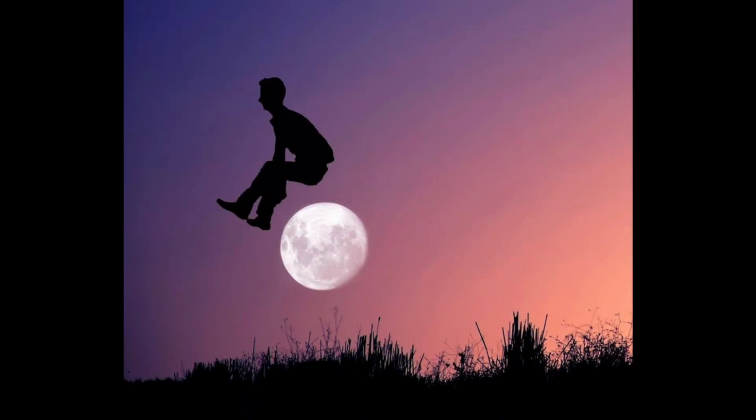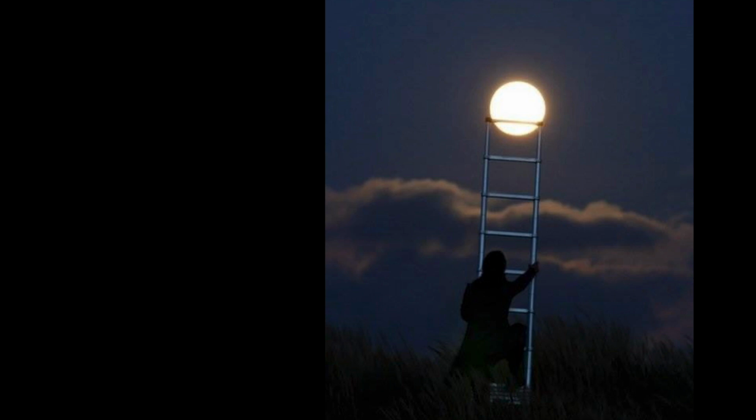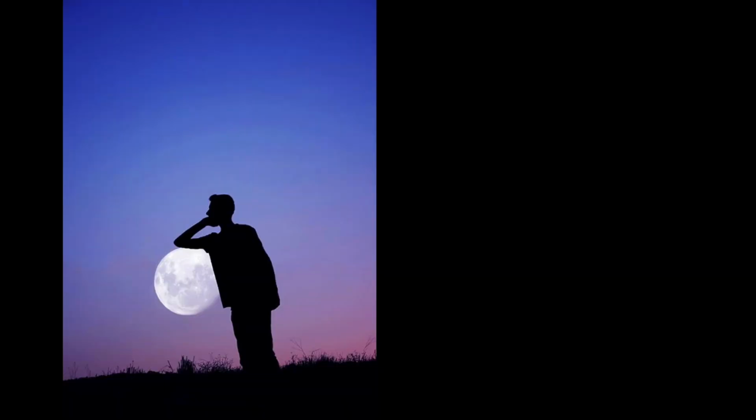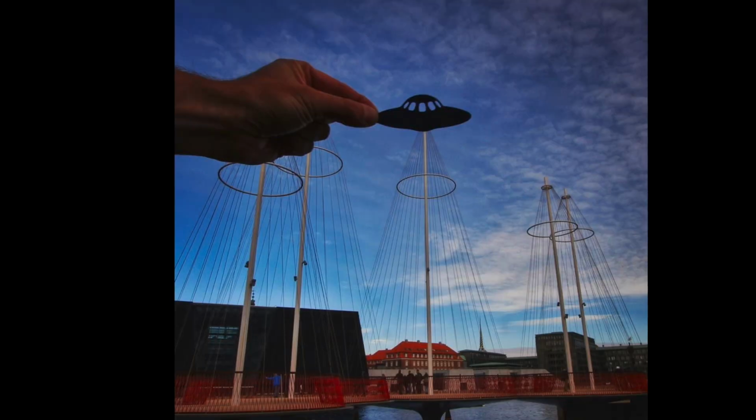And then here is the lightning merging with the Statue of Liberty, or this person jumping over the moon, or climbing onto the moon with a ladder, or carrying the moon with a wheelbarrow, or leaning on the moon. Another person who does mergers quite well is Richard McWhorr, and he has these cutouts.